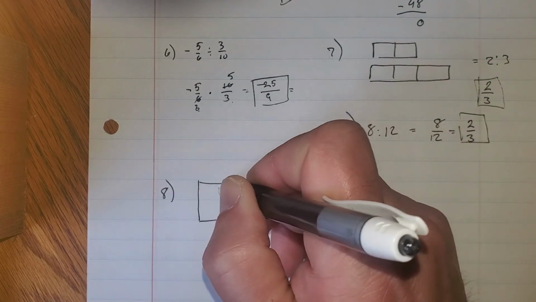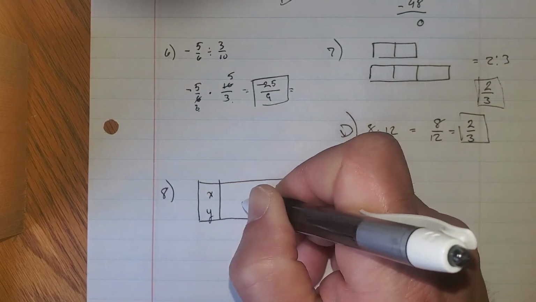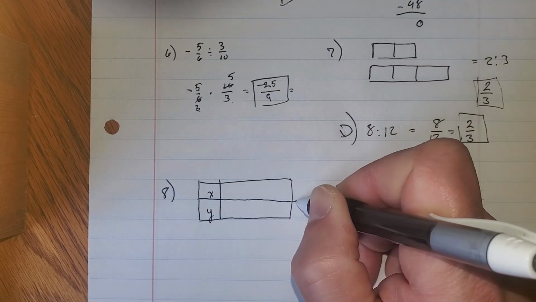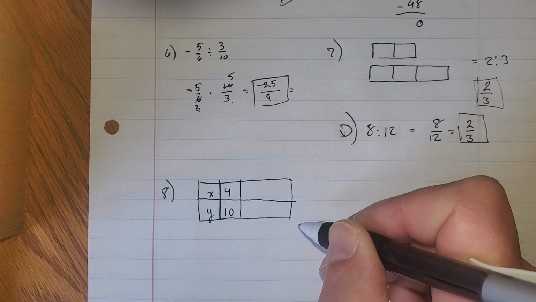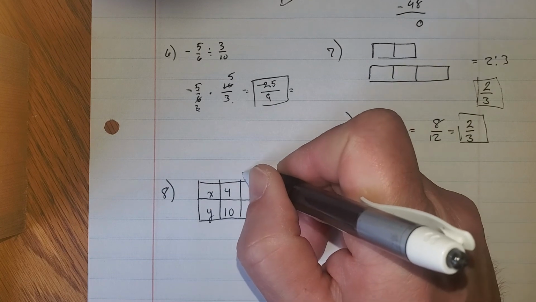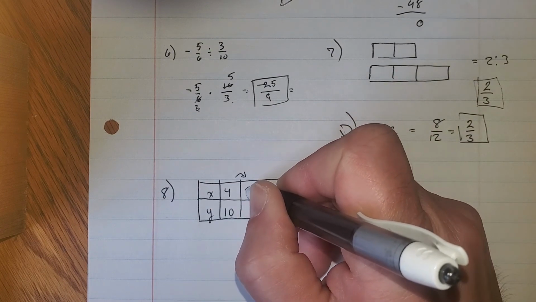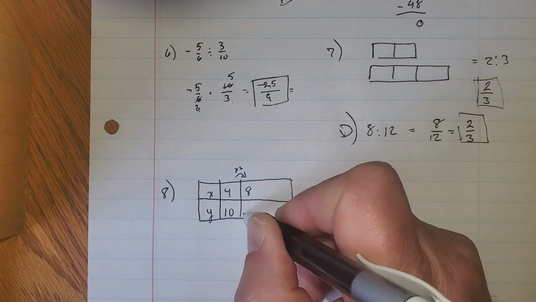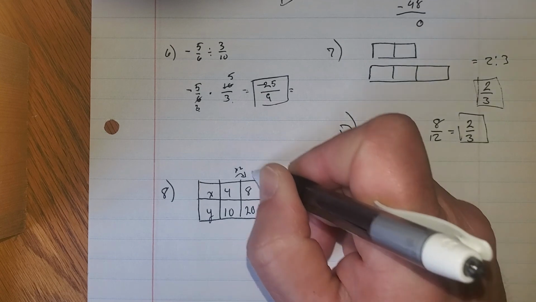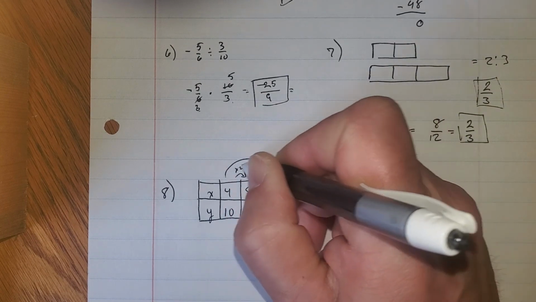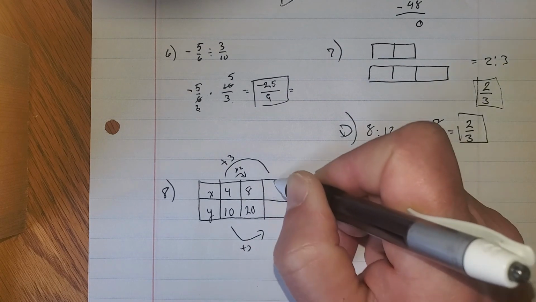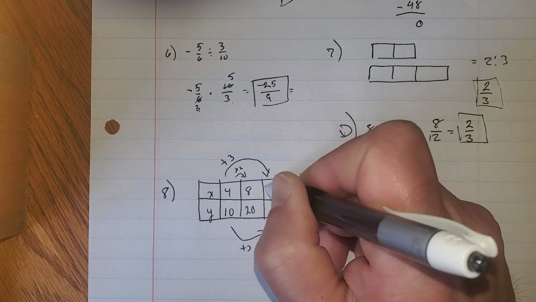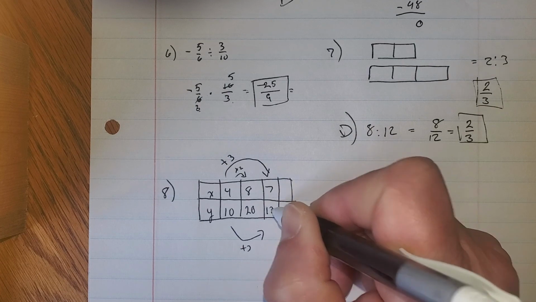So if I have X here, Y here, and I start out with 4 and 10, if I use multiplication and multiply by 2, I'd get 8 over 20. But if I took this and just added 3, plus 3 here, I would have 7 and 13.